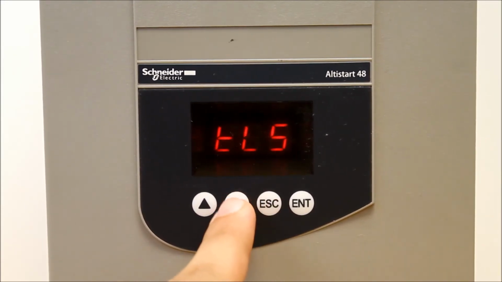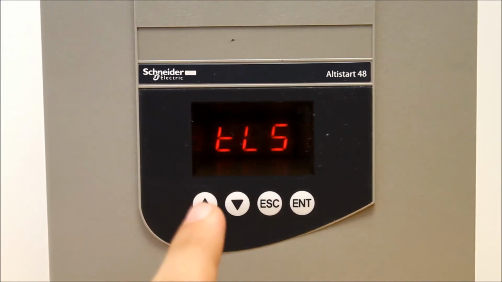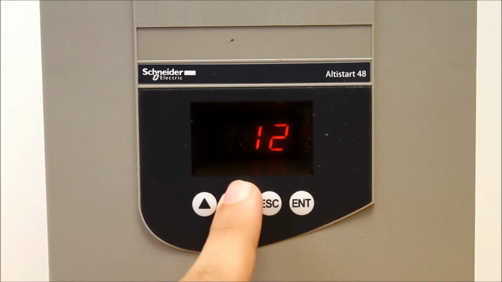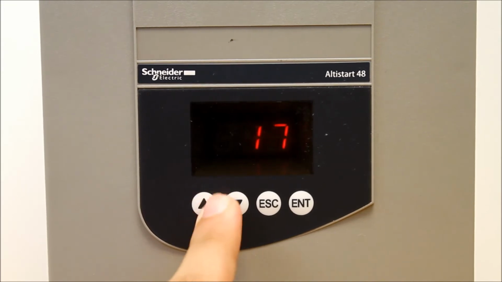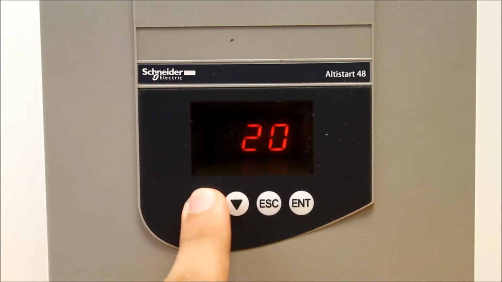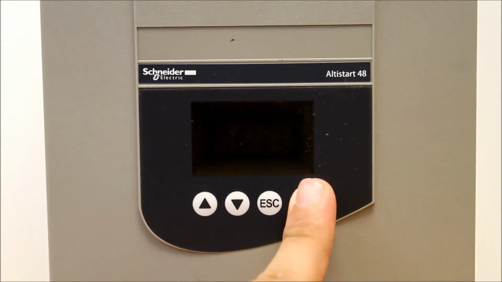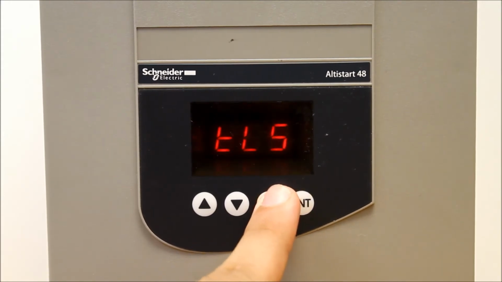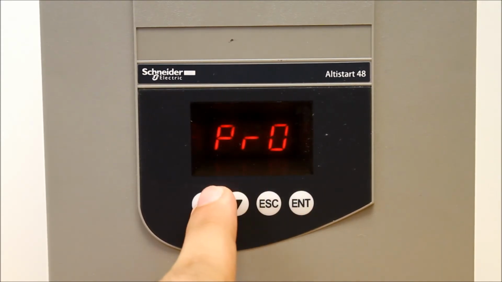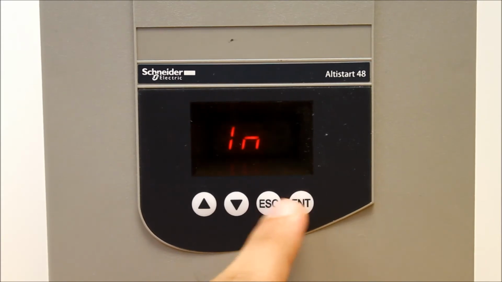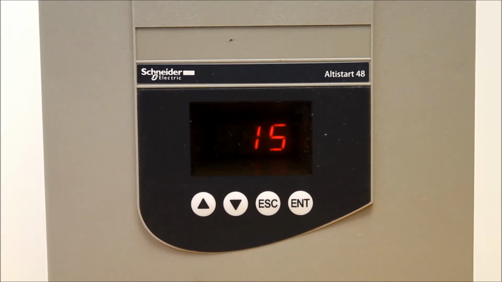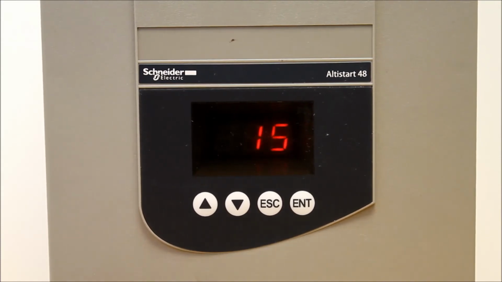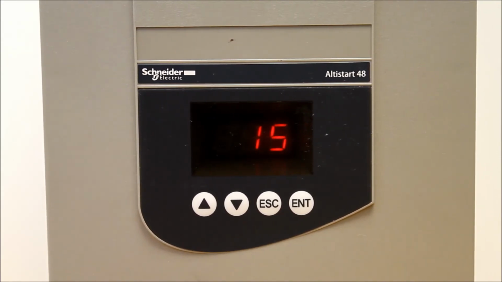Normally, unless for a reason you want to make it the same, you can set the TLS value to be, let's say, at least 5 seconds above your actual ramp up time. And as mentioned before, the ramp up time that we had seen before is programmed to 15. So right now in this particular software I'm looking at here, your ramp up time is 15 seconds and your max start time is 20 seconds.